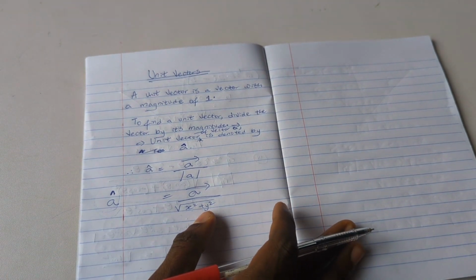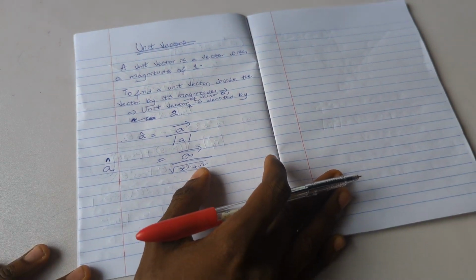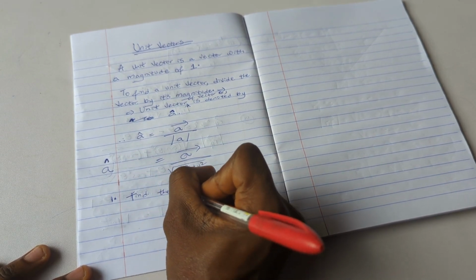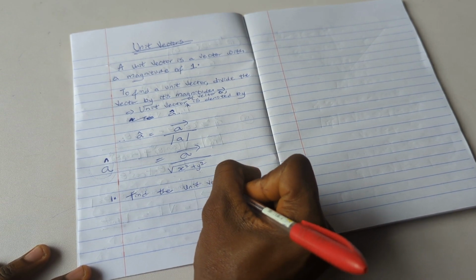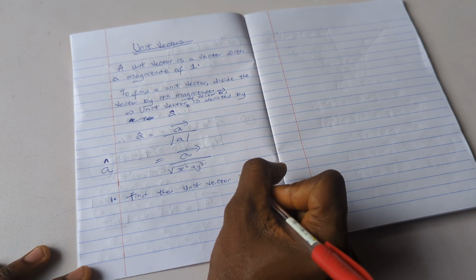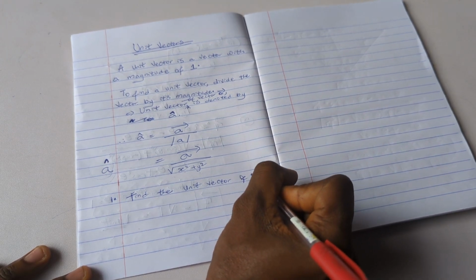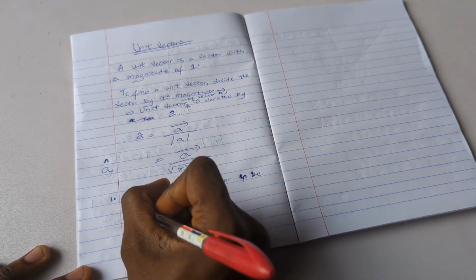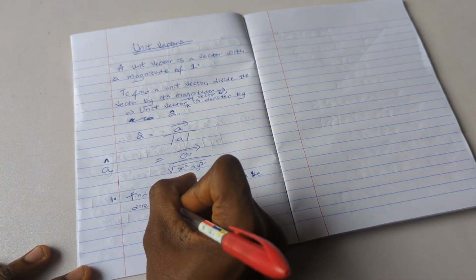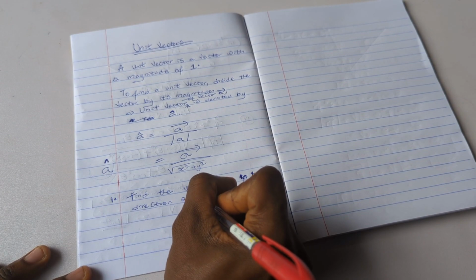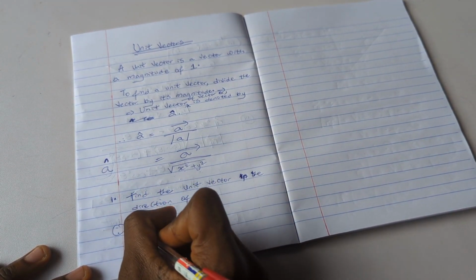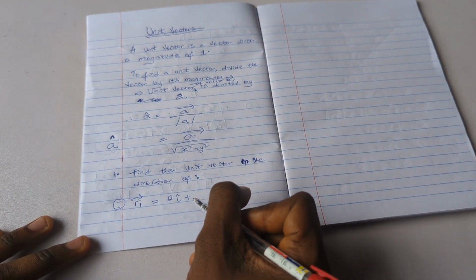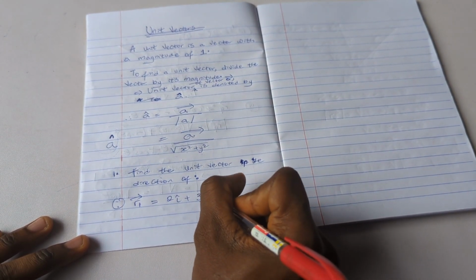So let's take some questions. Let's see the following questions: find the unit vector in the direction of vector r1, which is 2 in the i direction and 3 in the j direction.